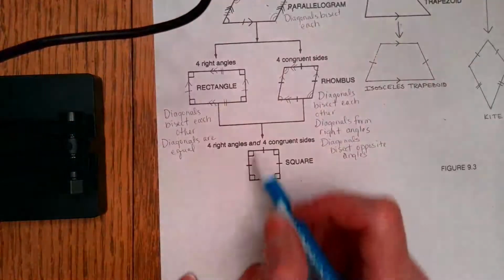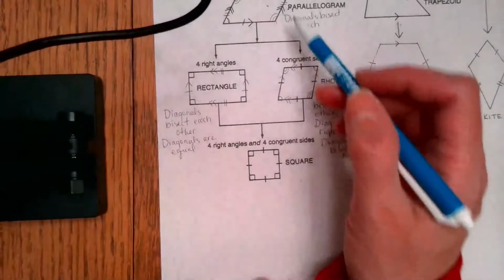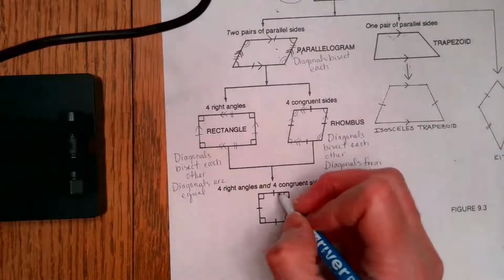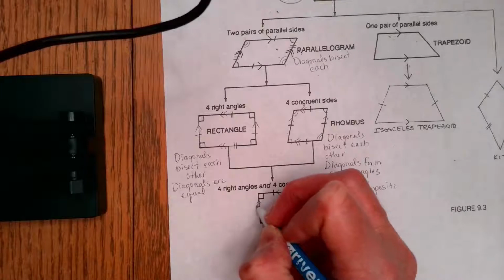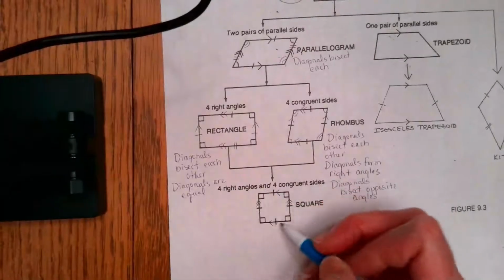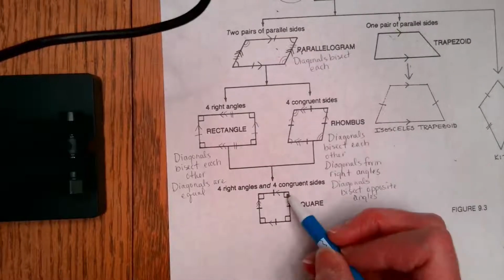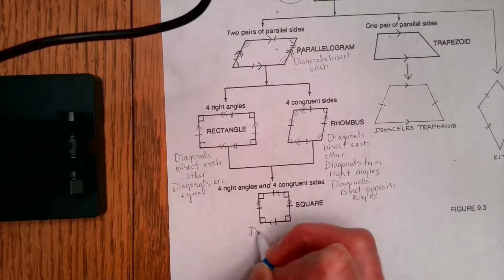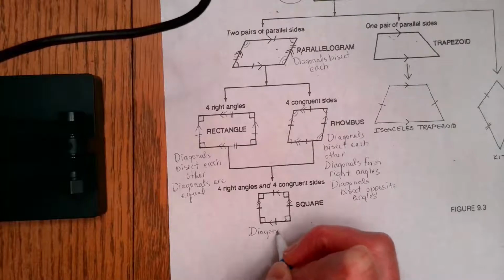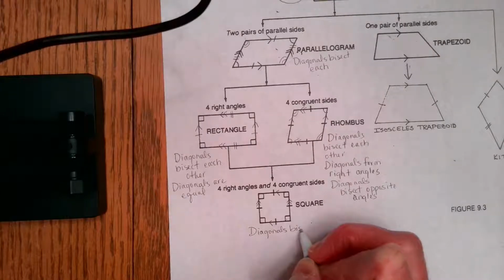So in our flow chart, our square, because it's a parallelogram, is going to have opposite sides that are parallel. All four sides are going to be equal because it's a rhombus. Going to have four right angles in those corners because it's a rectangle. But now, because it's a parallelogram, the diagonals will bisect each other.